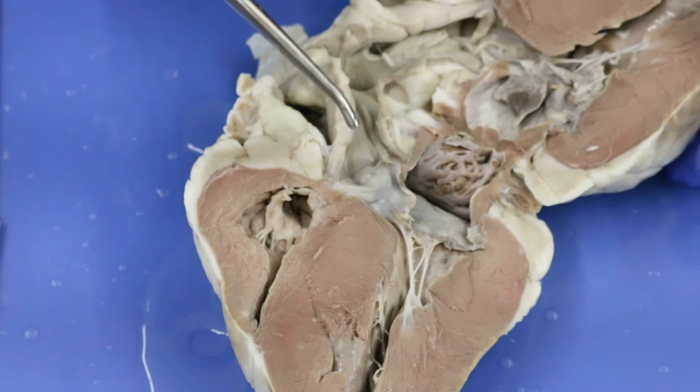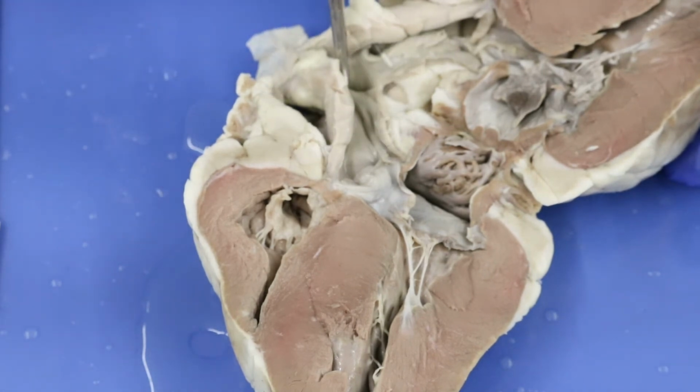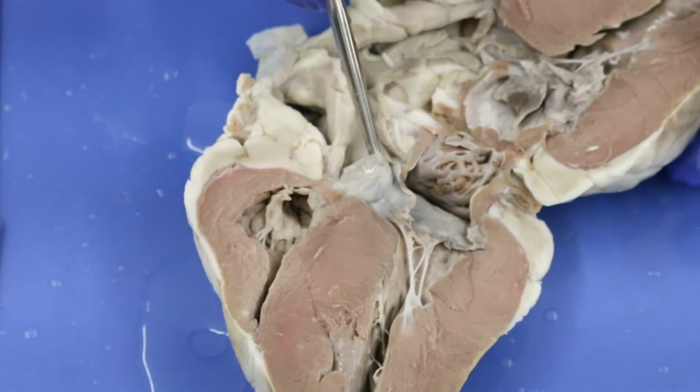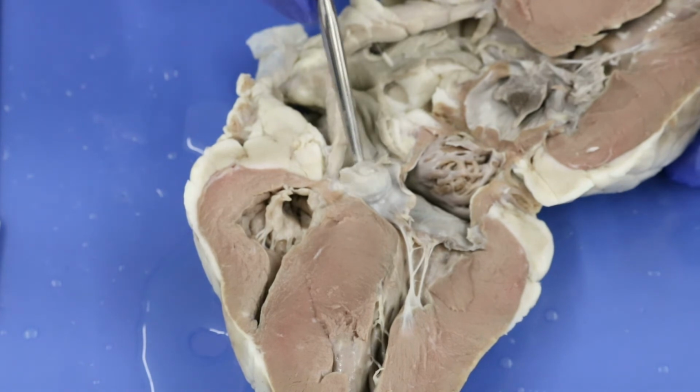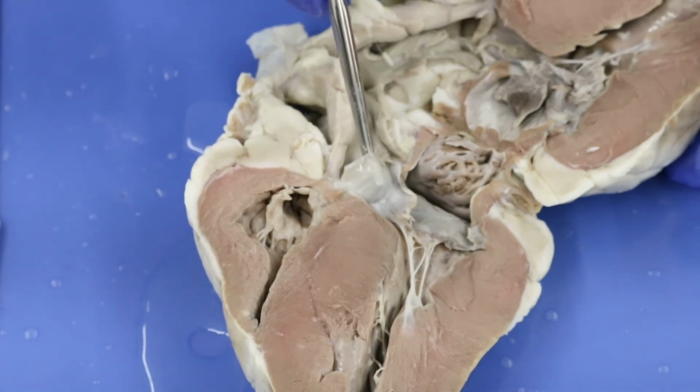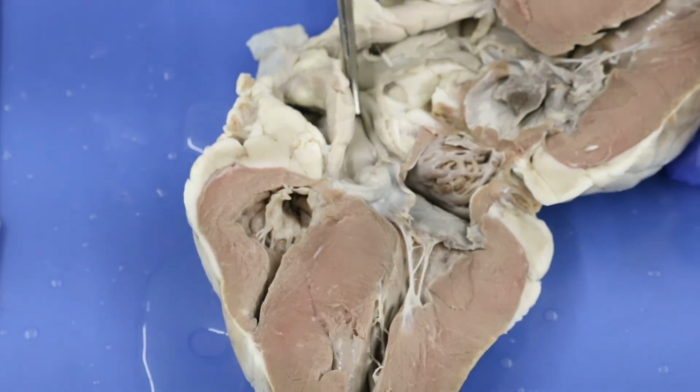All right, folks, so I just want to clarify here, this is the aortic artery, okay? This is the artery, but this little tiny flap here, this is the aortic valve. Remember, valves are floppy tissue, and so this aortic valve is at the base of this aortic artery.